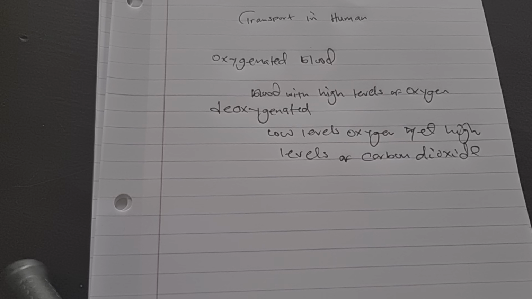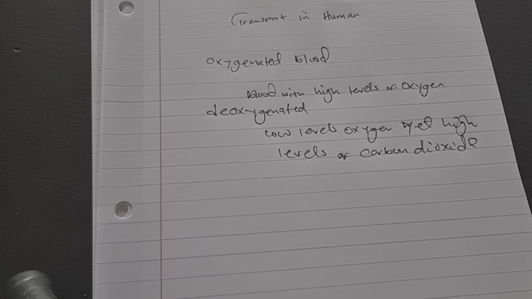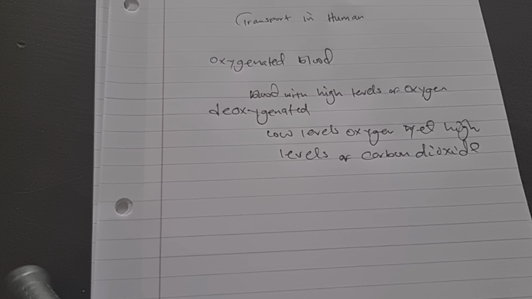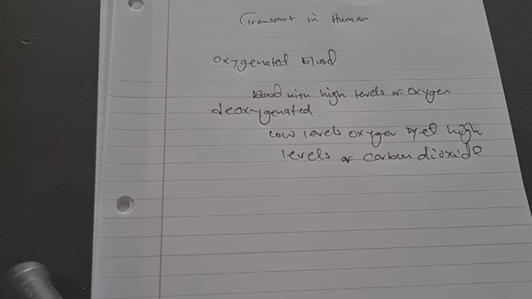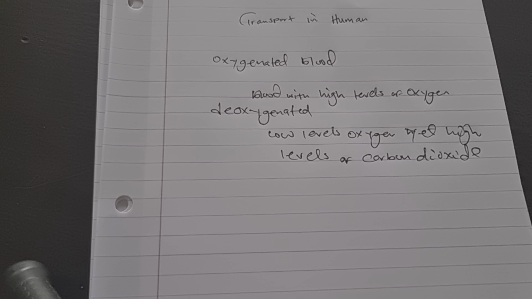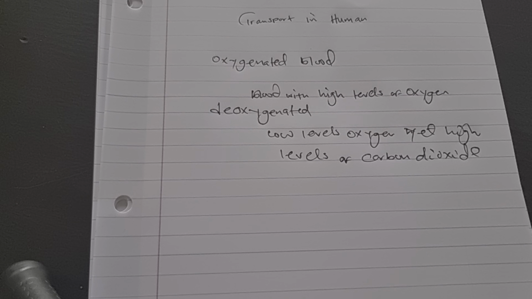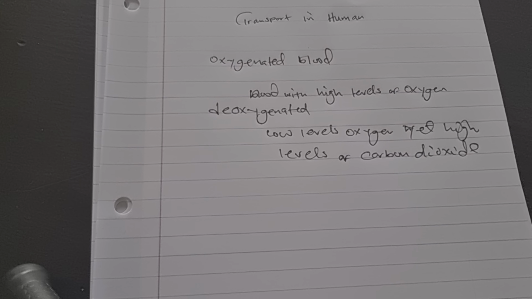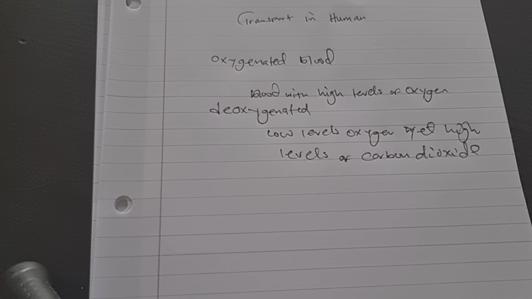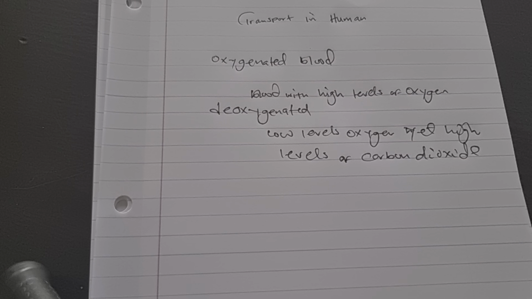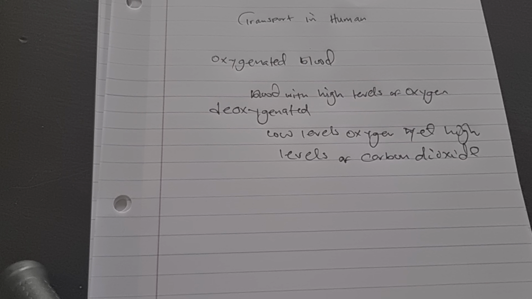Why? Because when the blood went through the heart, it went through the heart twice, oxygenated and deoxygenated. So this is why we call it a double circulation. Now, when the blood is flowing away from the heart, it has very high pressure. And when it flows towards the heart, it has a lower pressure.